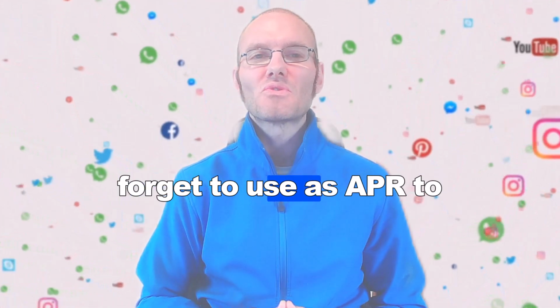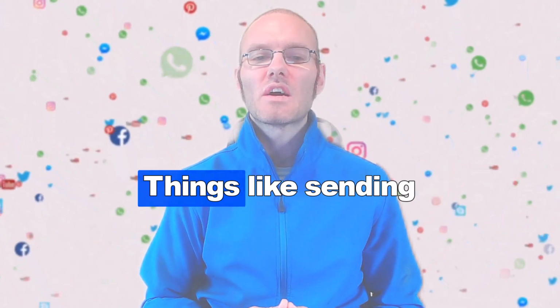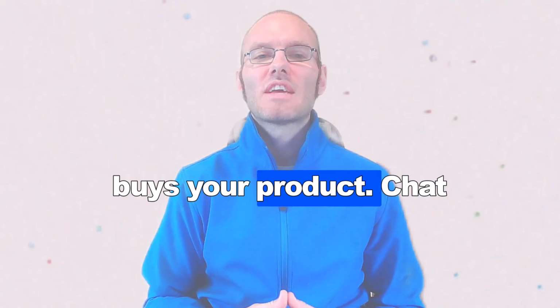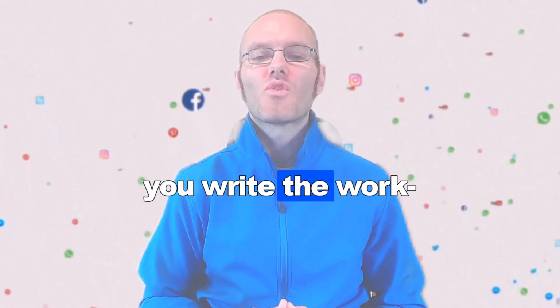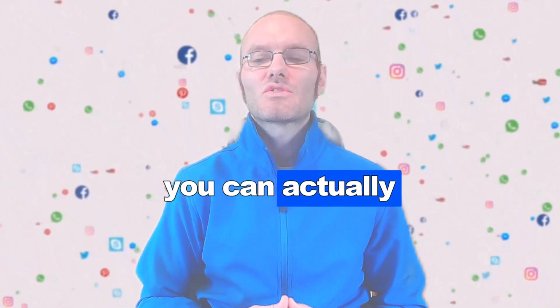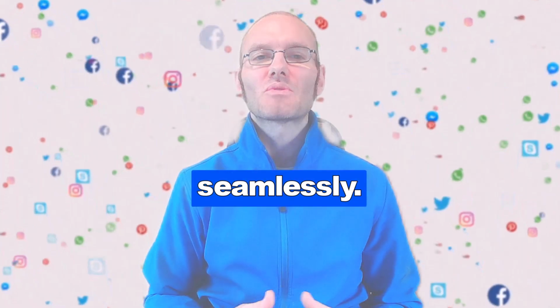And don't forget to use Zapier to actually automate your repetitive tasks as well. Things like sending emails when someone buys your product. ChatGPT can actually help you write the workflow instructions much more clearly. So you can actually connect tools like Gmail, Google Sheets and Stripe and PayPal seamlessly.